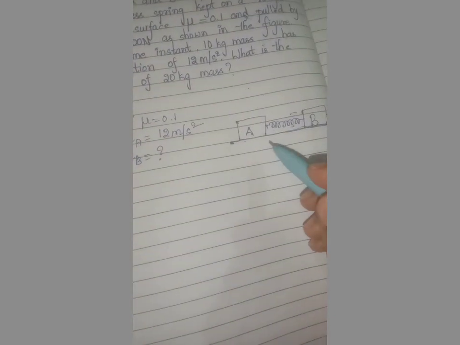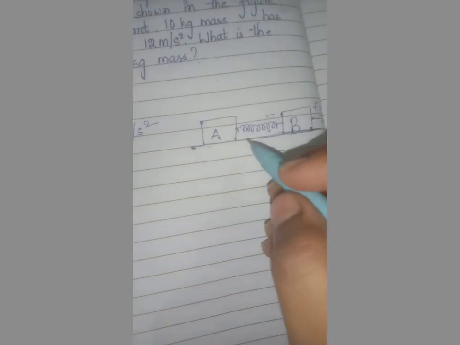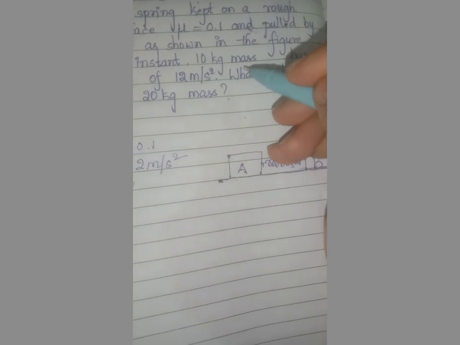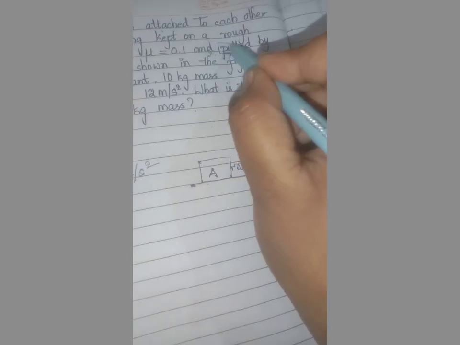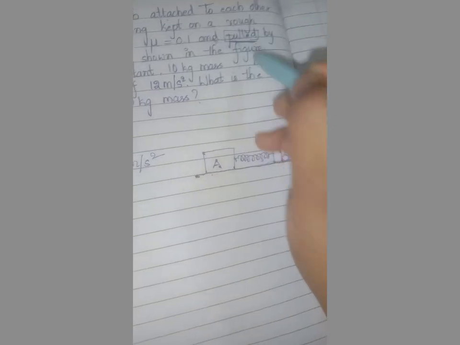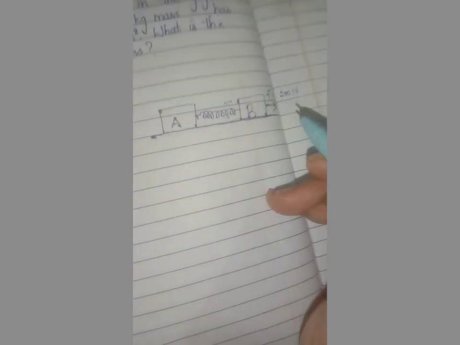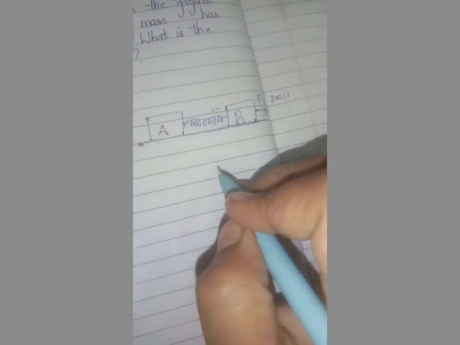Now let's observe one thing in the question. Read the question, where you will find it's pulled, which means the spring is elongated, and the force is acting in this direction. Now let's see what forces are acting on these blocks.